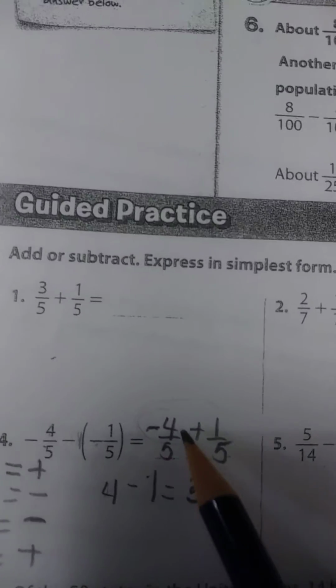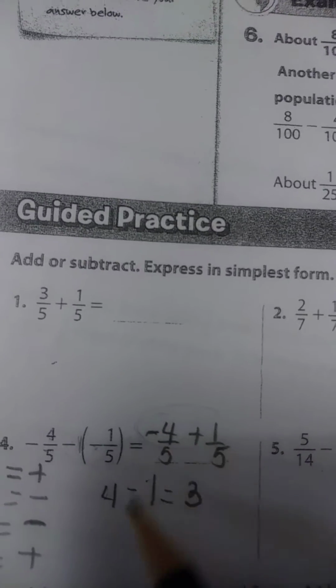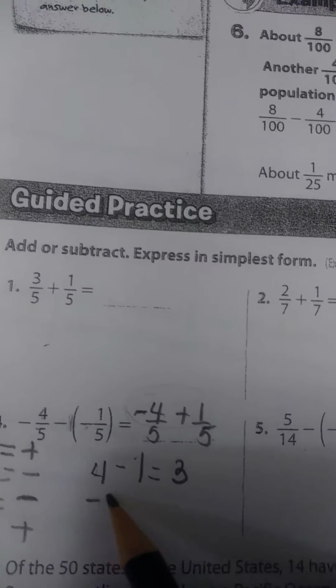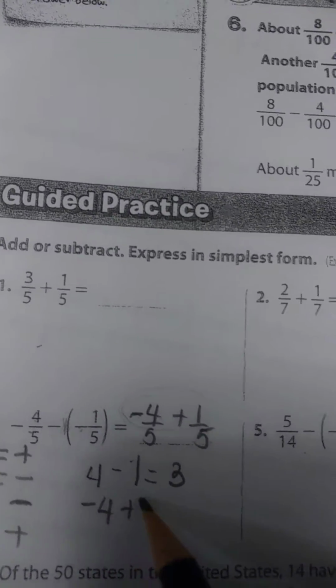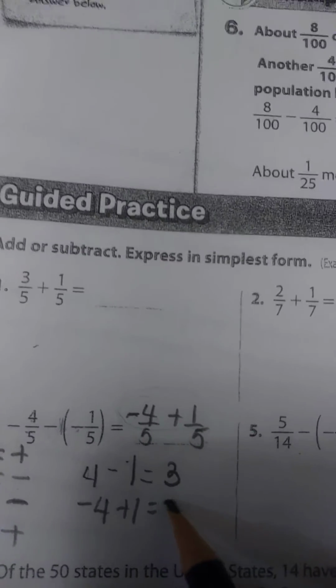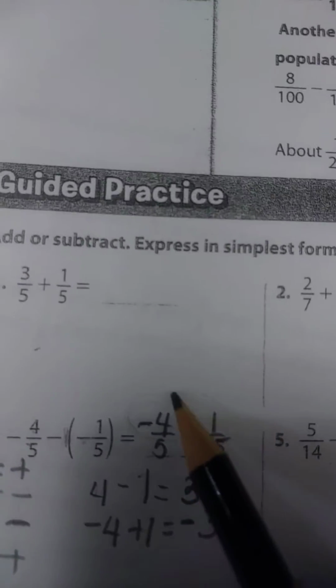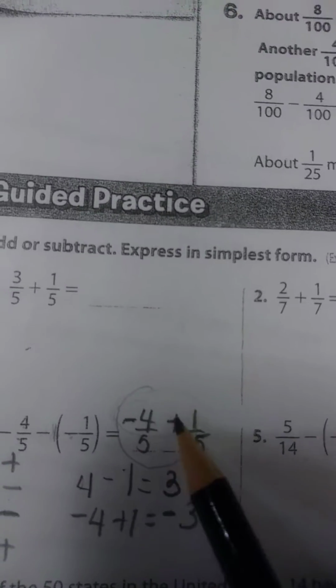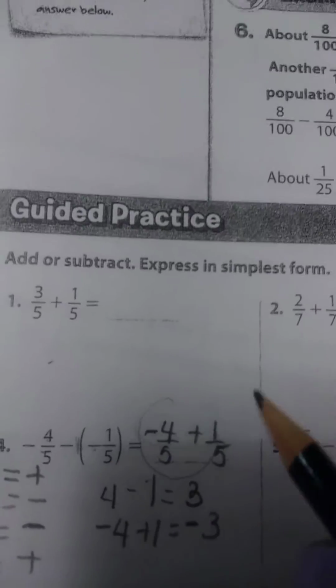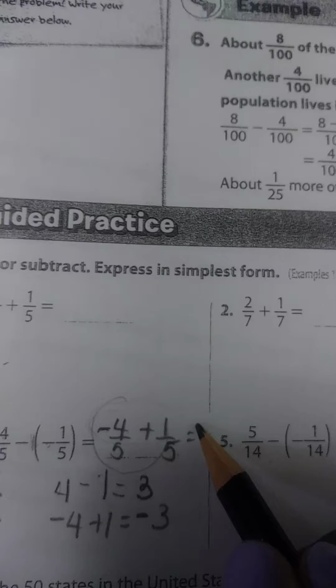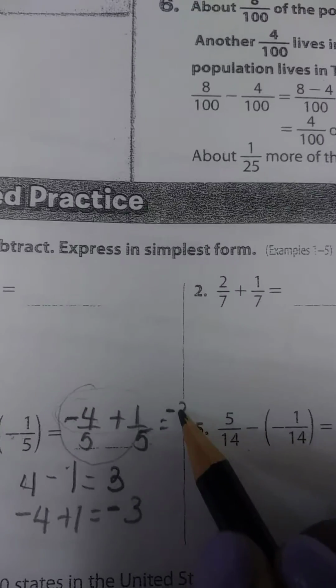But the sign of the bigger number is negative. So -4 plus 1 is going to be -3. Therefore, -4/5 plus 1/5 is going to be equal to -3/5.